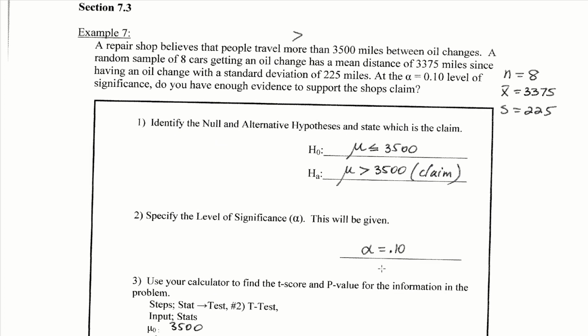We'll do 2 more examples. This is now moving into section 7.3. A lot of the same ingredients, but the one thing that's going to change this time is that we will be dealing with small sample sizes, which means that we are going to need to use the t-test or a t-statistic in order to calculate our p-value.